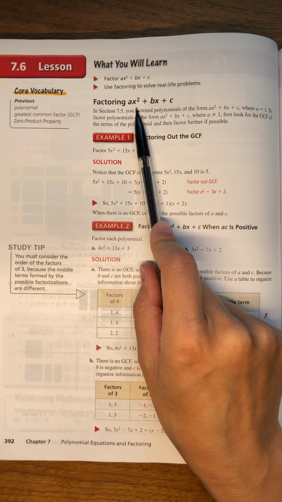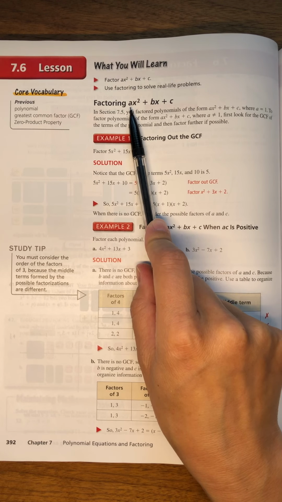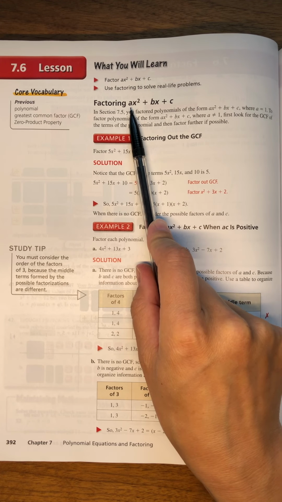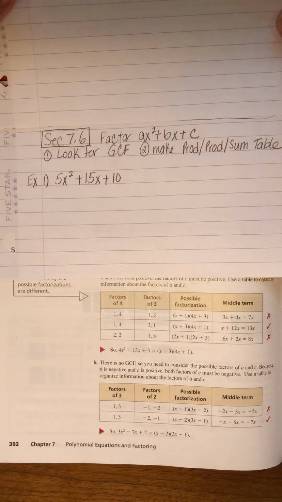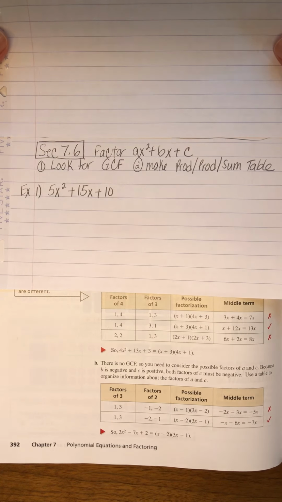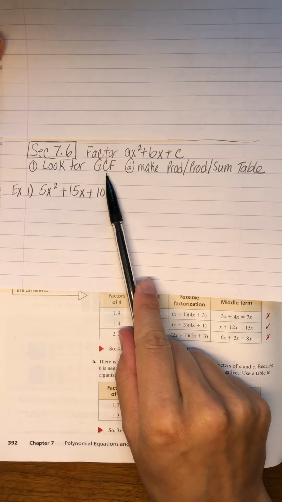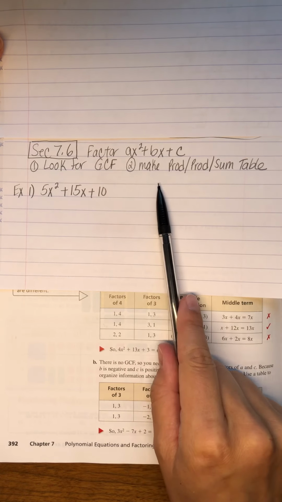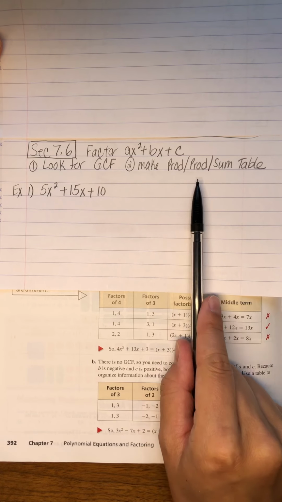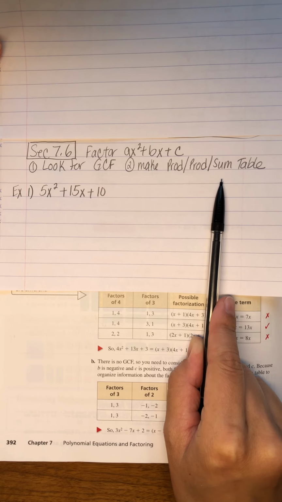the same technique. So the first thing that we want to look for is to see if this a value creates a GCF. If it does, we're going to take that GCF out. If it doesn't, then we're going to factor it the same way that we did in 7.5. So I just wrote this down here so that we can have an idea of what to do. Our first step is to look to see if there's a GCF. If there is, we're going to take it out, and then we're going to factor the remaining polynomial. And we're going to make the table with the product and sum and find our factors. So let's take a look at example 1.